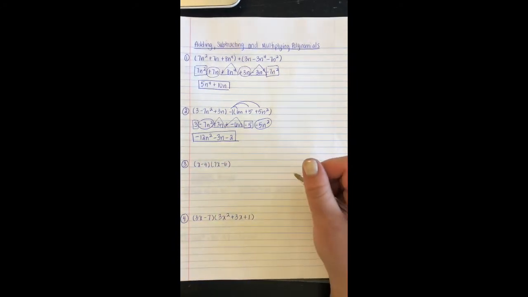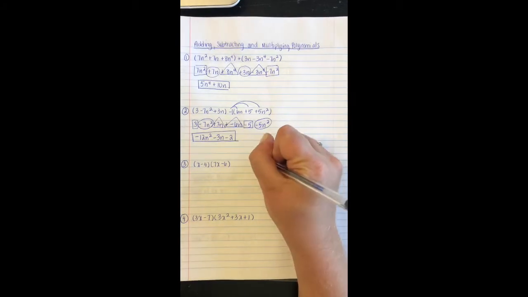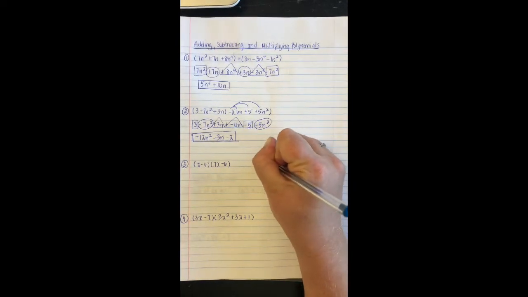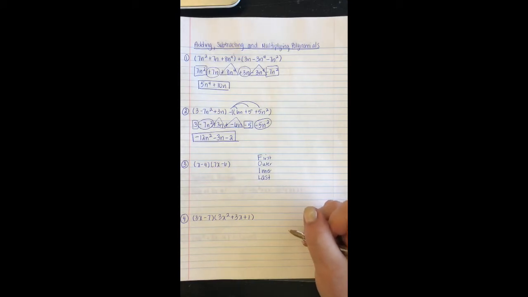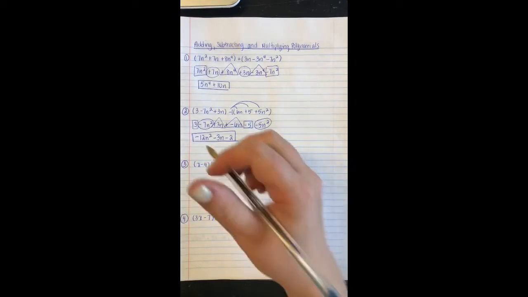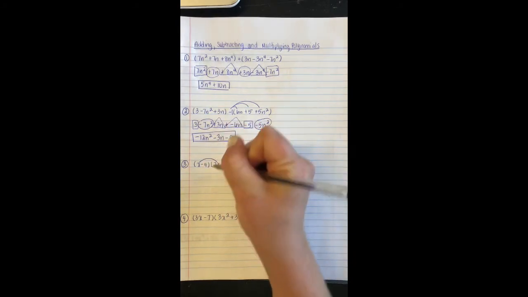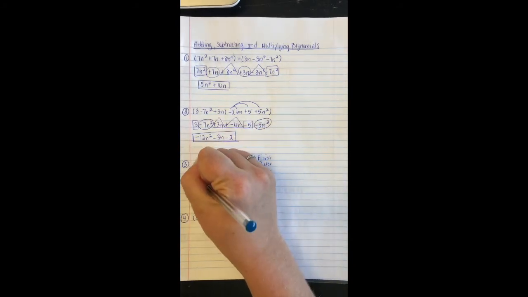As you can see with question number 3, you would either be using FOIL or box method. So the word FOIL stands for first, outer, inner, last. If you prefer to do FOIL, and I'll show you that I prefer to do box method, but that's your choice, I would be multiplying my first terms together. X times 7x would be 7x squared.